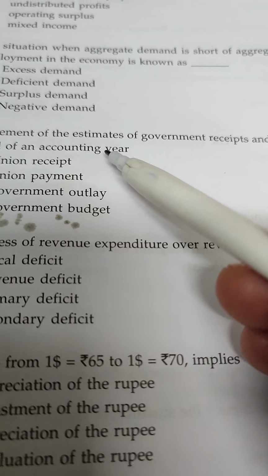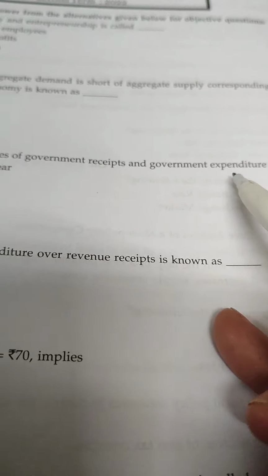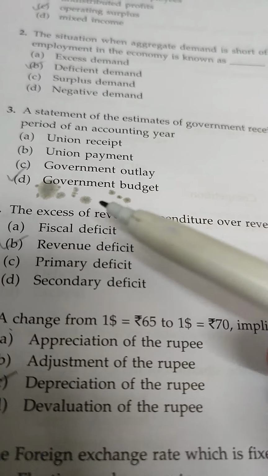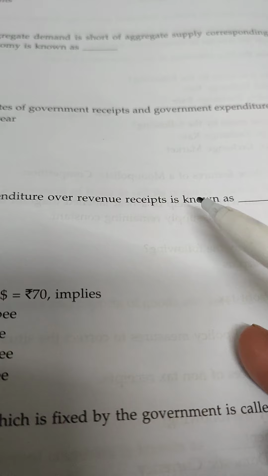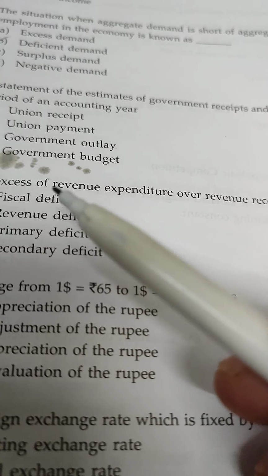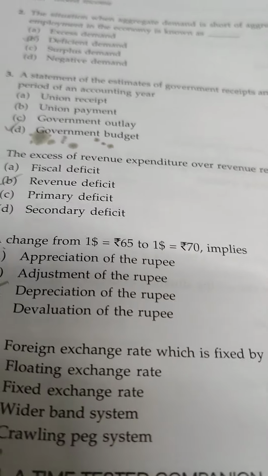The statement of the estimates of government receipts and government expenditure is called government budget. It is also repeated. The excess of revenue expenditure over revenue receipt is called revenue deficit. Three deficits are there: revenue deficit, fiscal deficit and primary deficit. You have to study this.